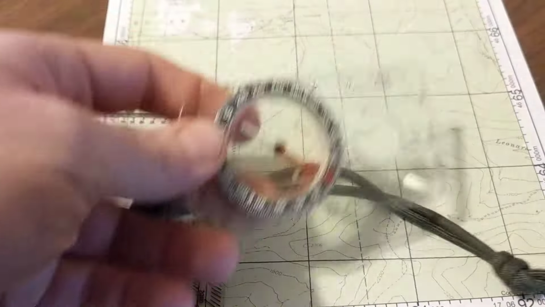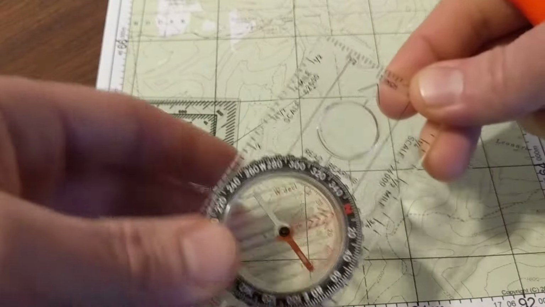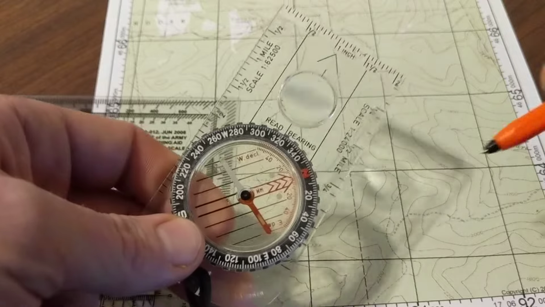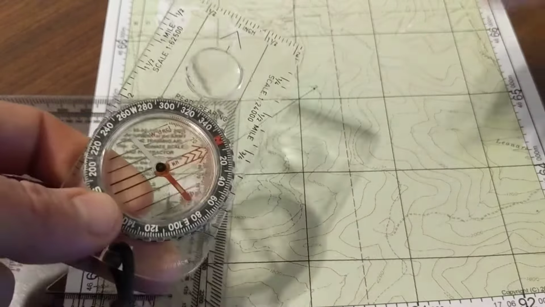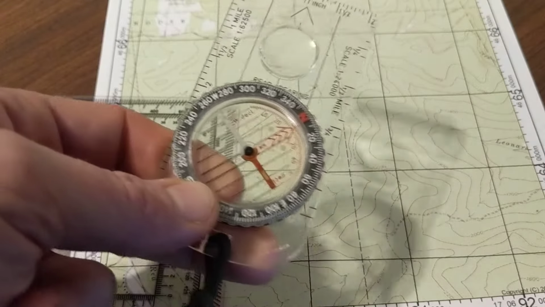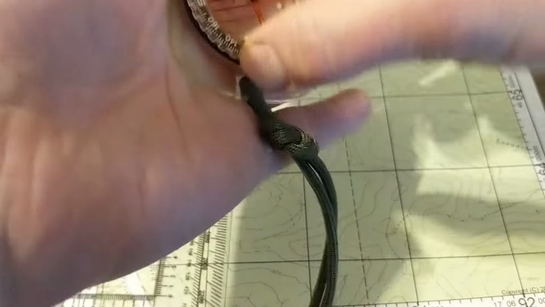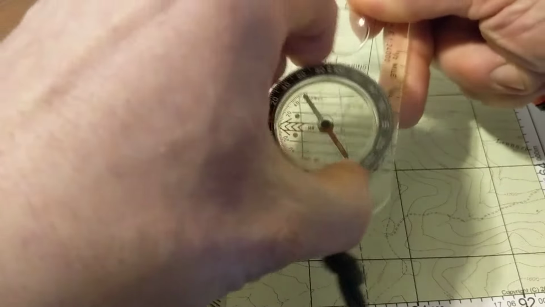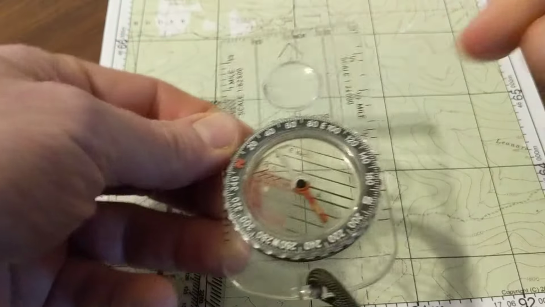However, if I'm using my standard orienteering compass, I'm going to have to figure out declination. Here in Western New York, it's 10 degrees westerly declination, that means I'm going to add. So I'm going to add 10 degrees to 52. So I'm going to have to dial in 62 degrees into my compass. All right, so I got 62 right here.